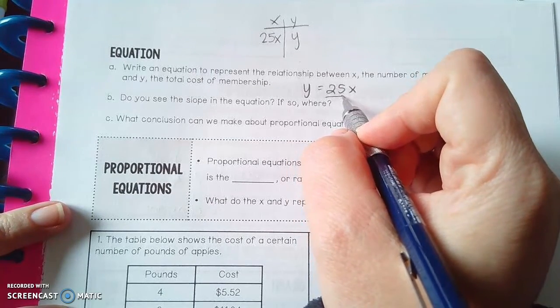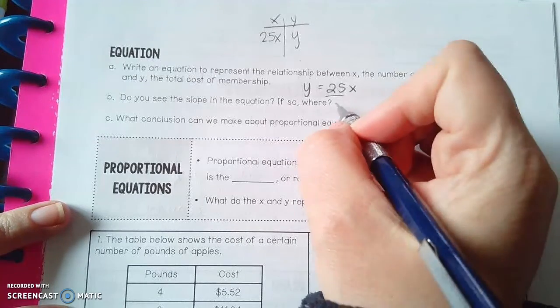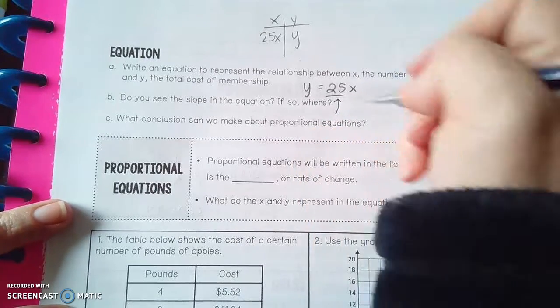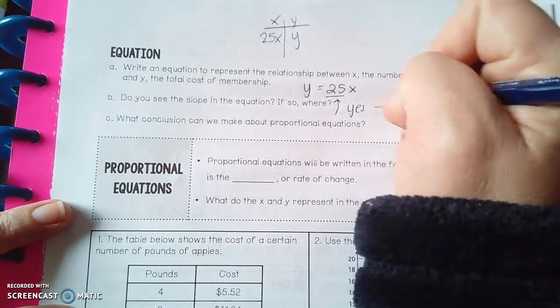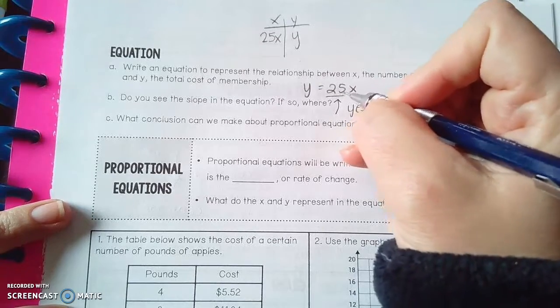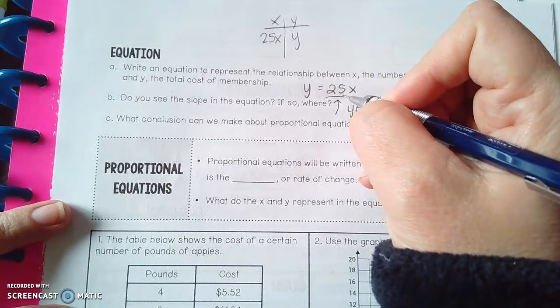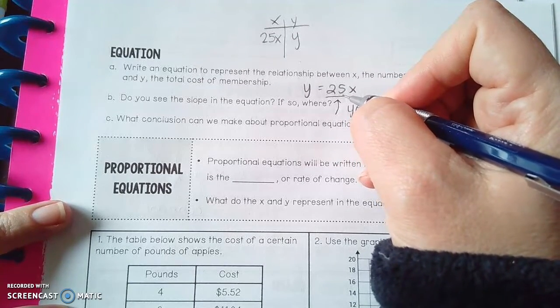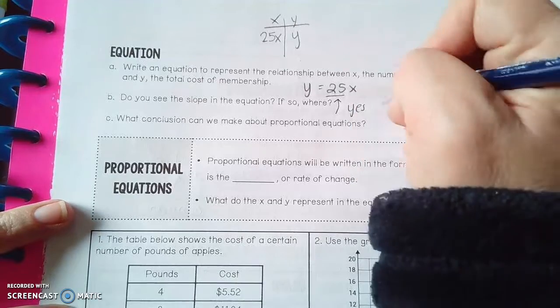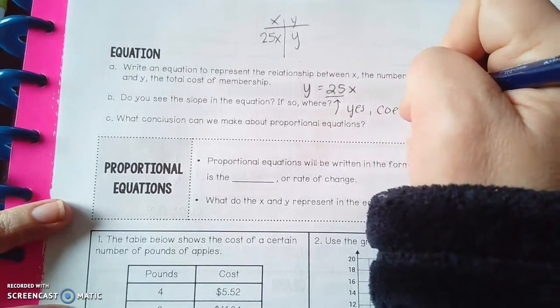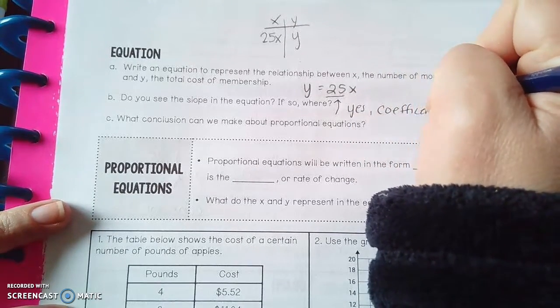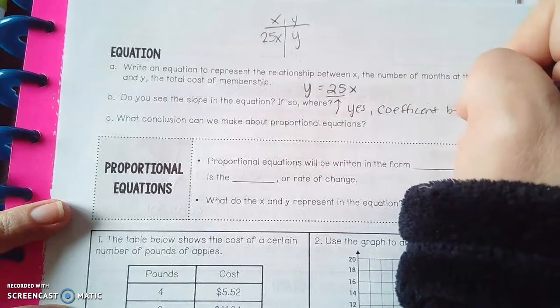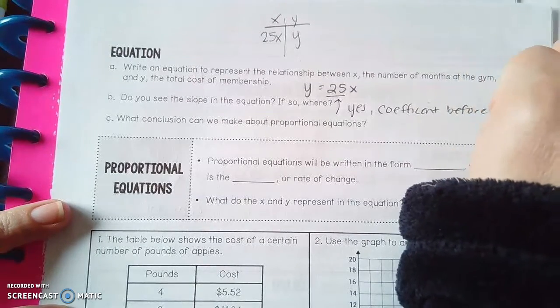So do you see the slope in the equation? Yes, this is our slope. Okay, it is that number right there that is before our x. It's the coefficient in front of the x variable. So yes, and the word that we have there is it's that coefficient before the x.